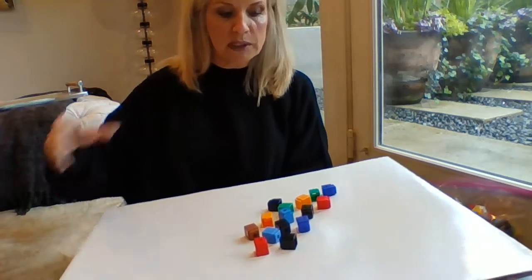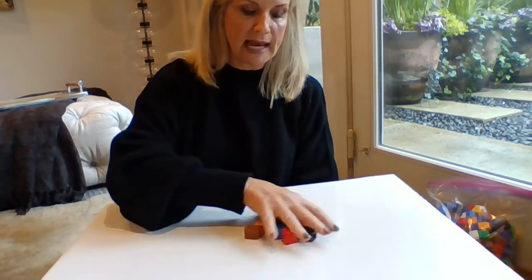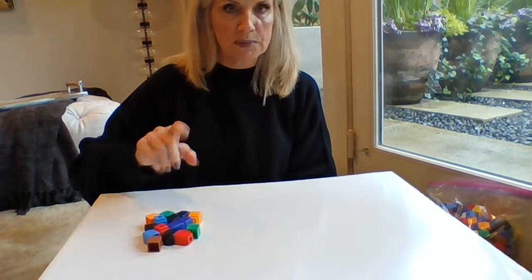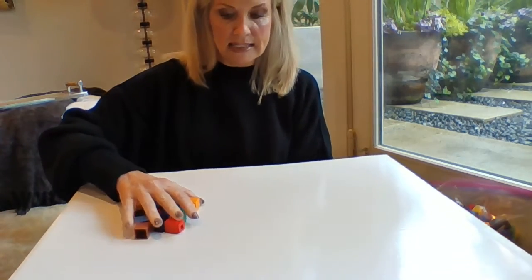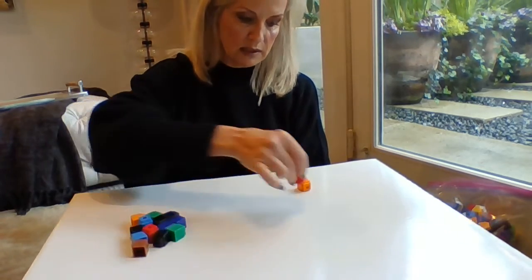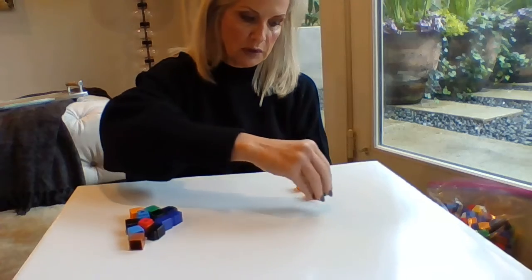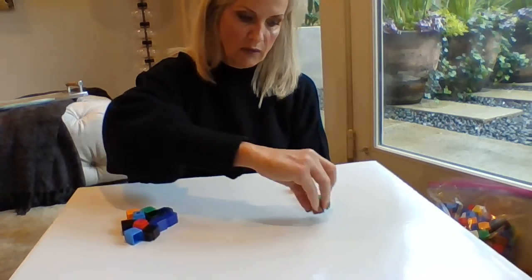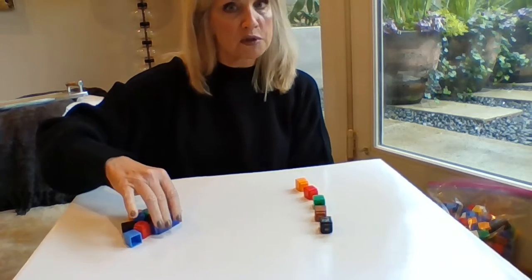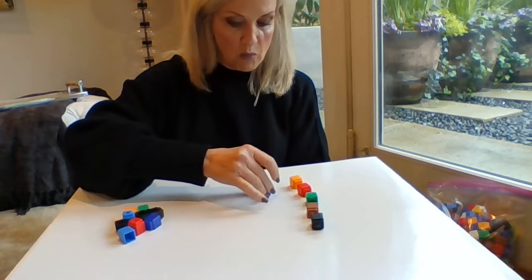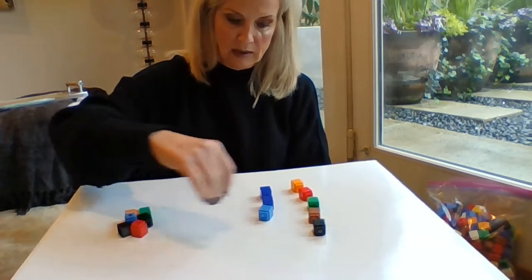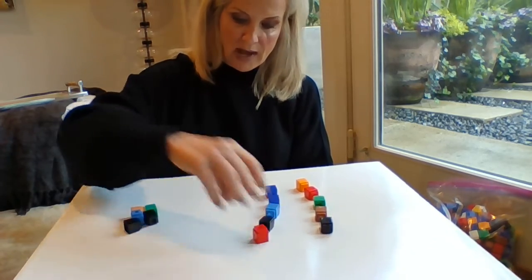There's another thing we can do when we're counting, and we can count them into groups. Let's try groups of 5 and see what happens. So 1, 2, 3, 4, 5. Now I'm going to start over again. 1, 2, 3, 4, 5.